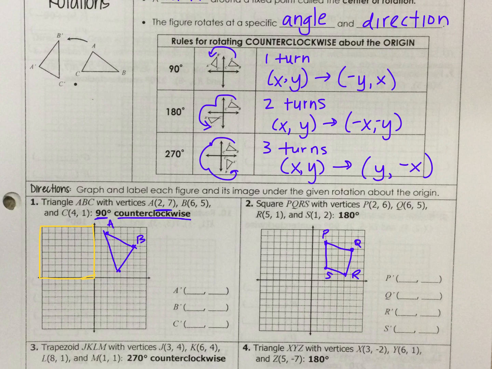So if I have a 2, 7, I'm going to trade that for a 7, 2, and the front one has to be negative. 6, 5 becomes 5, 6, front one negative. 1, 4 would be 4, 1, front one negative. And then we can graph it. The red one is a reflection of the purple one across, it's not a reflection, we rotated it around 0, 0.